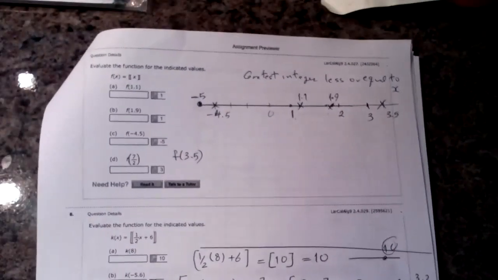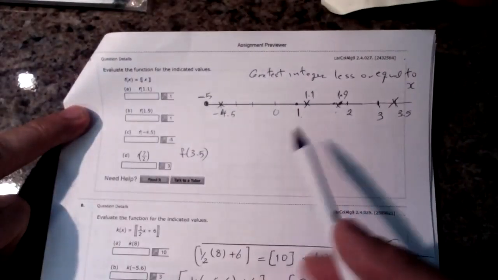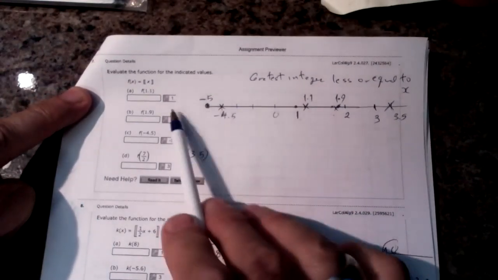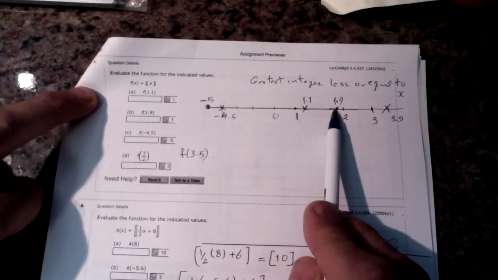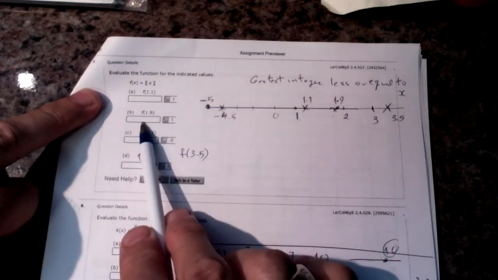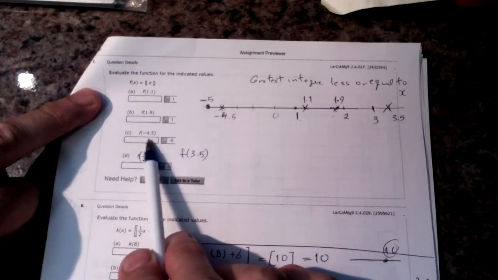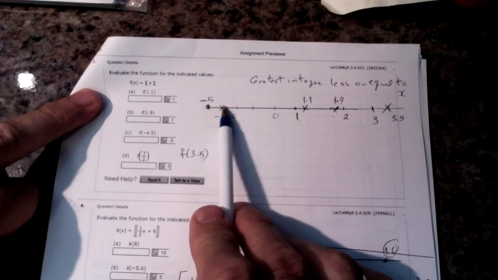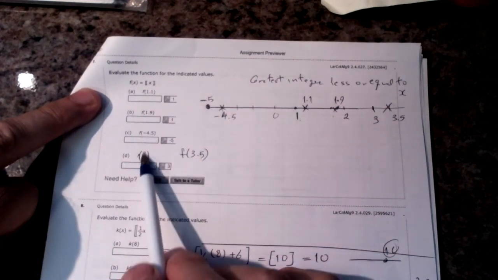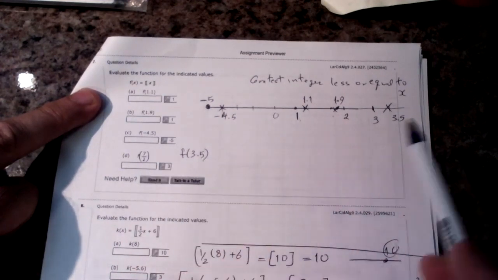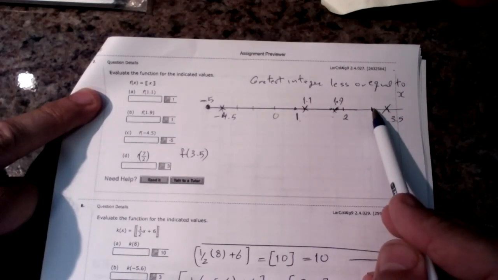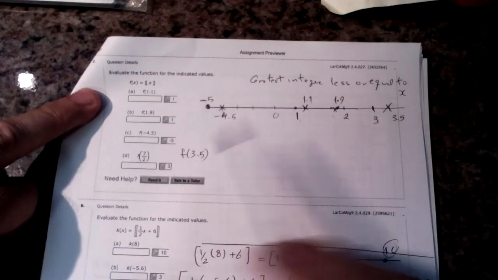In this one, 1.1 is not a whole number, so you move to the left, the very first one is 1. 1.9 is not a whole number. Move to the left to find the very first whole number, which is 1. Minus 4.5 here is not a whole number. You move to the left to find the very first one, negative 5. 7 over 2, which is basically 3.5, is not a whole number. You move to the left to find the very first one, which is 3. Okay?